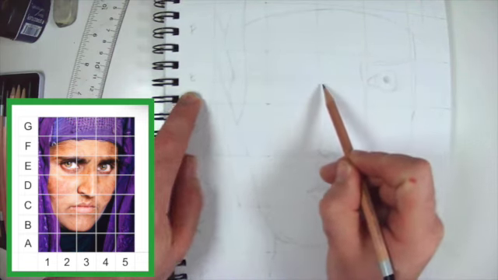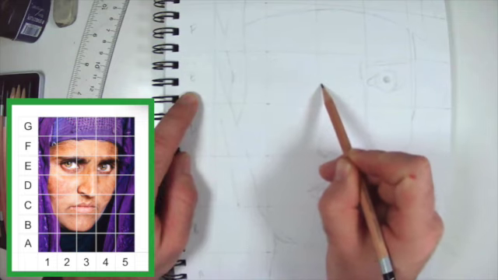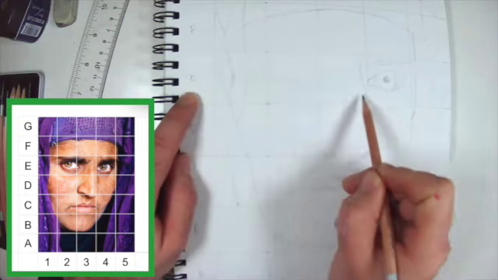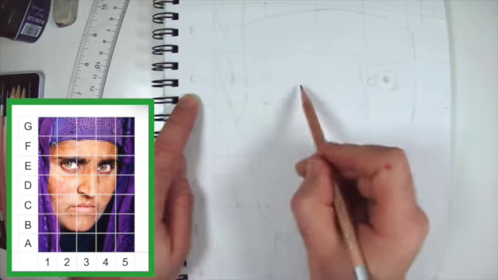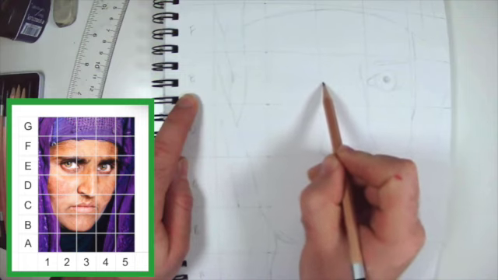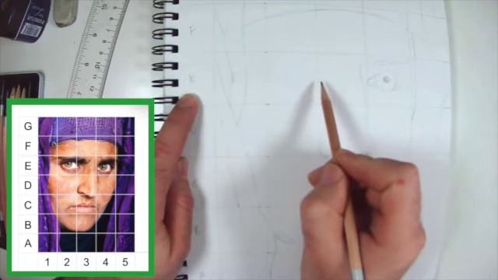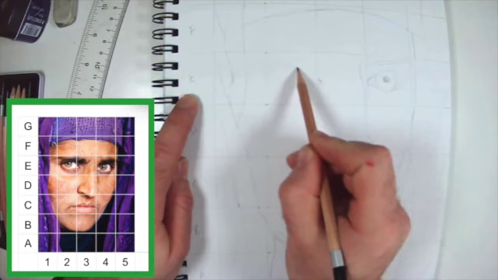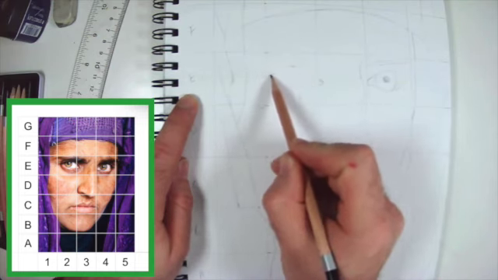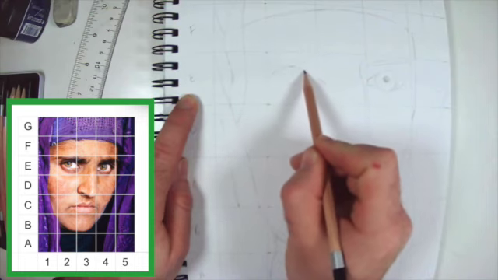Again, noticing it starts in E3 with the tear duct, right? And this eye, there's a kind of an arc here that's happening with the way that the photo was taken. So I want to try and maintain that as well. So that the tear duct is just below center, and it comes up to about a quarter of the way through, and not almost to the edge again.